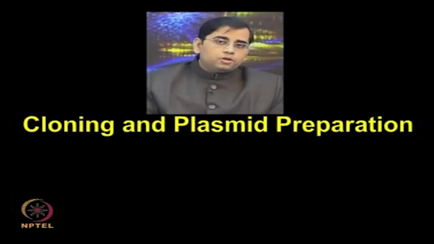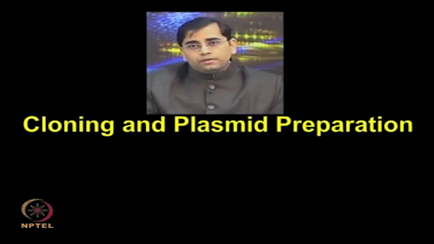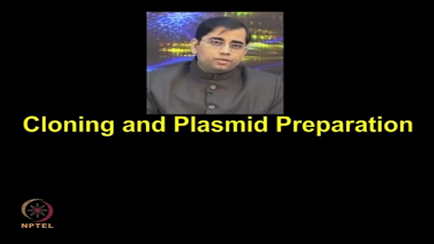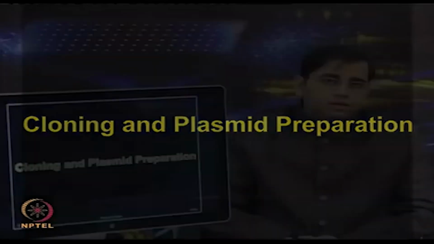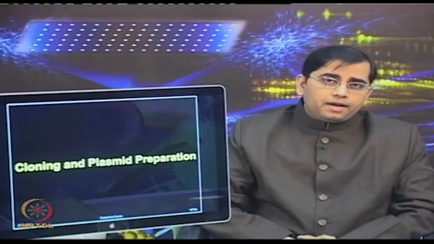So, let us talk about cloning and plasmid preparation. In the last lecture, we talked about recombinational cloning. So, researchers have started to create such collections of cDNAs by using recombinational cloning, which allows for the rapid transfer of DNA fragments from one vector to another in frame and without any mutation.